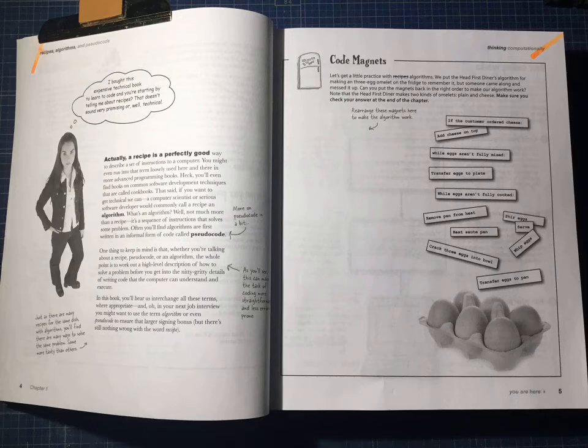In this book, you'll hear us interchanging all these terms where appropriate. In your tech job interview, you might want to use the term algorithm or even pseudocode to ensure that larger signing bonus. But there is still nothing wrong with the word recipe.